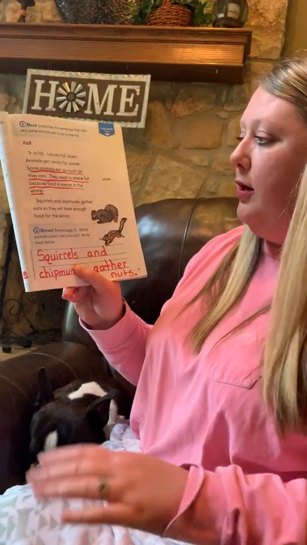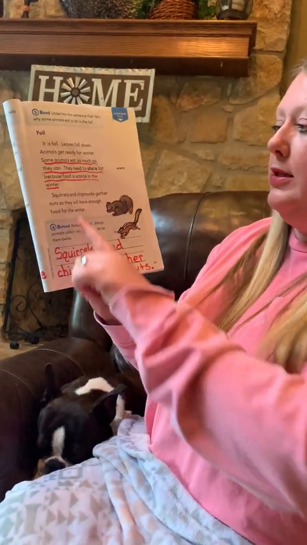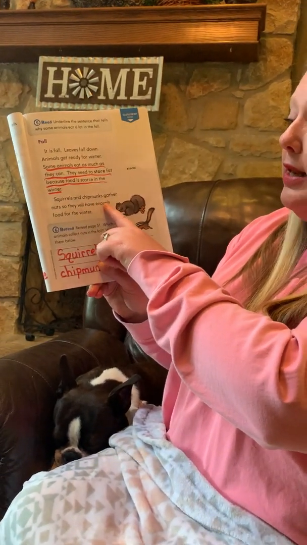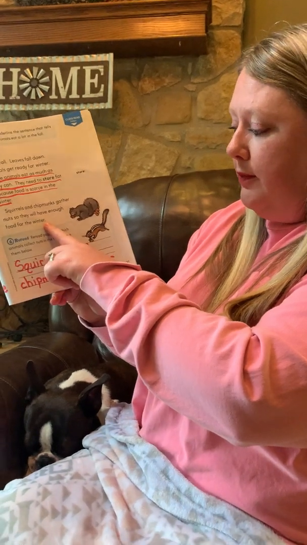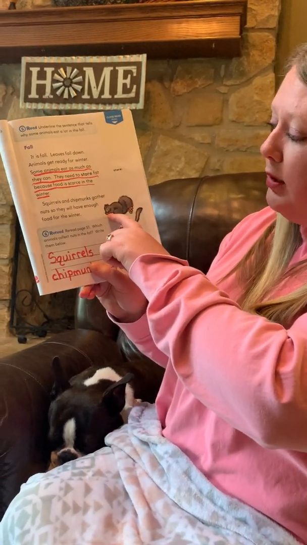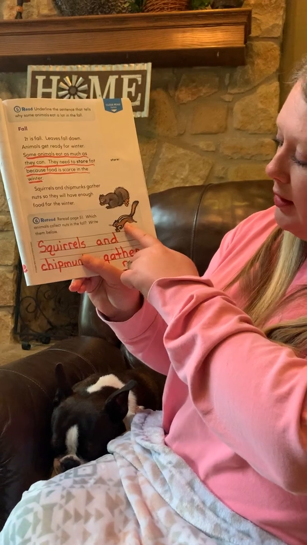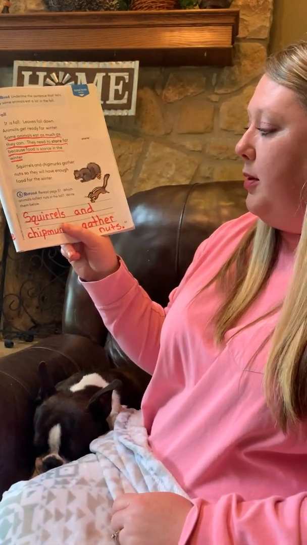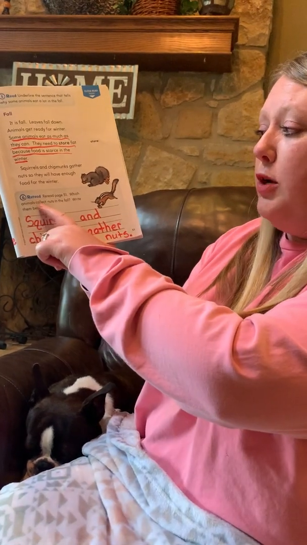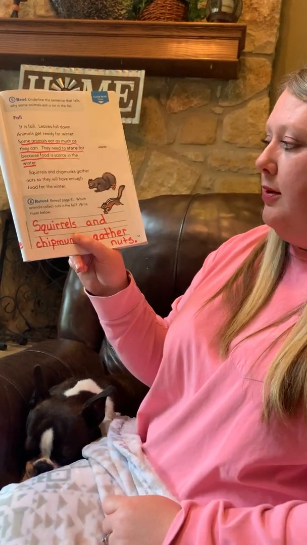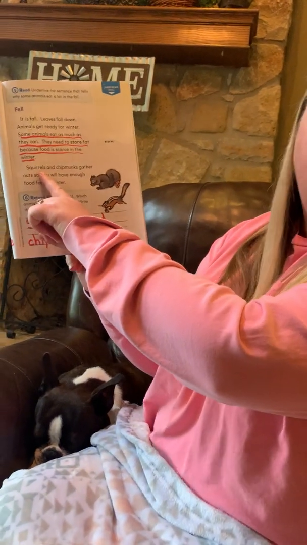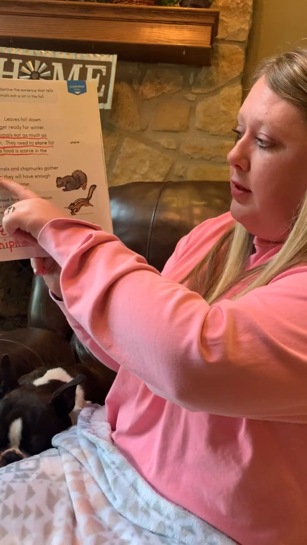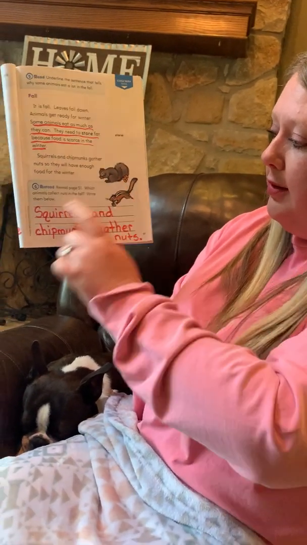And I'm going to read the last paragraph. It says, squirrels and chipmunks gather nuts so they will have enough food for the winter. And I see a squirrel gathering acorns. And this looks like a chipmunk also gathering nuts. Down at the bottom it says, which animals collect nuts in the fall? Oh, we just talked about that in that last paragraph. It says squirrels and chipmunks gather nuts, and it shows them right here.